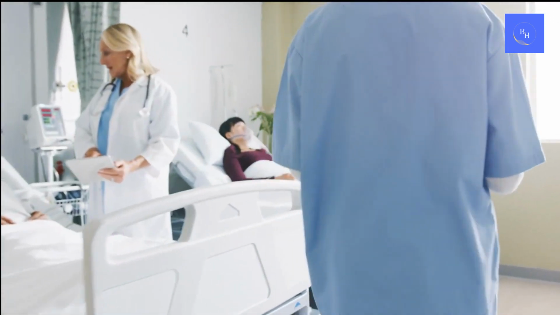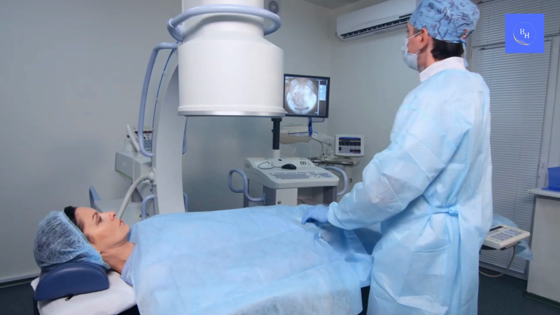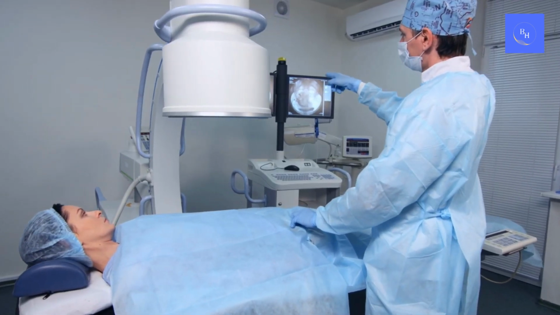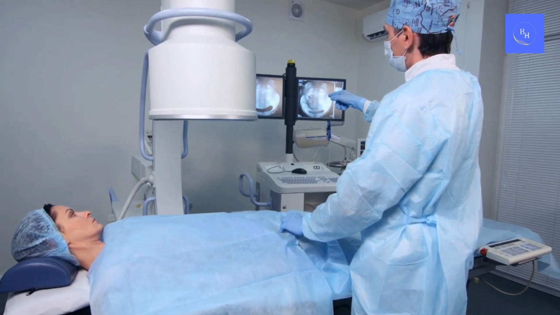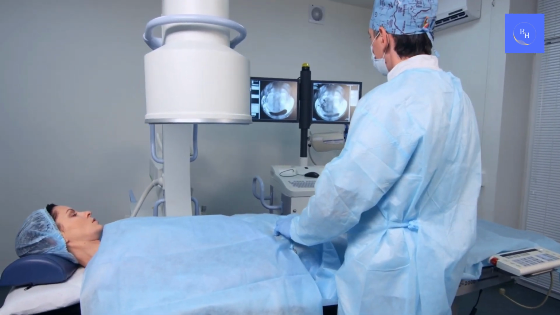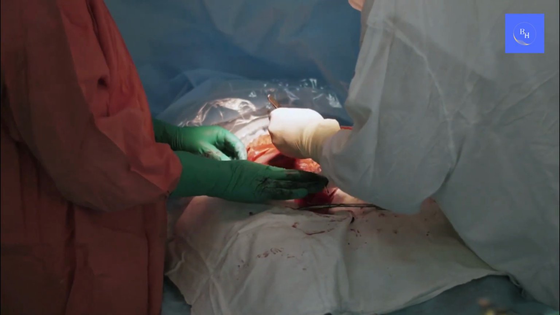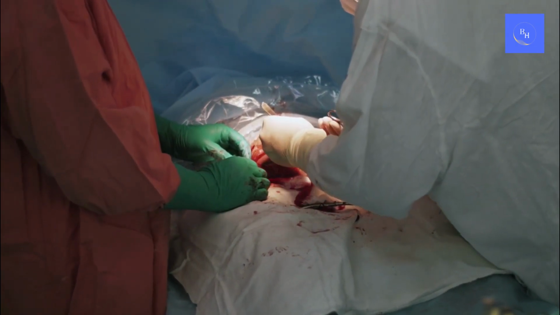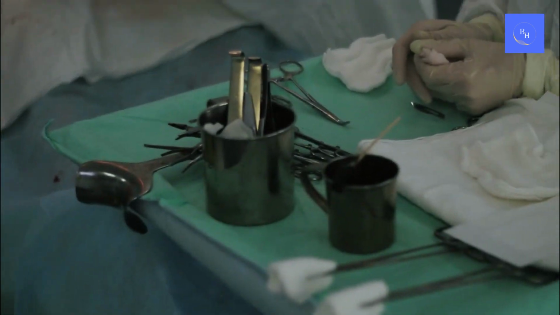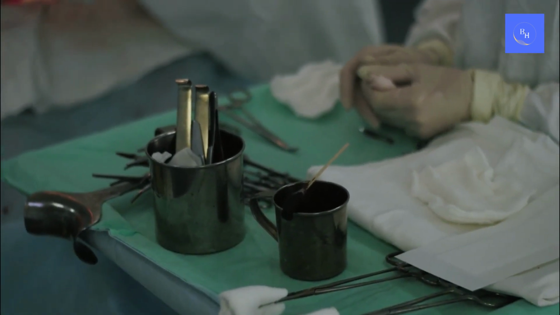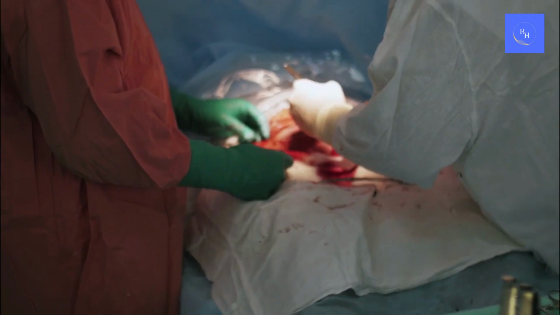6. Treatment for complications. If PID leads to complications such as abscesses or chronic pelvic pain, additional treatments like drainage of abscesses or specialized pain management strategies may be necessary. 7. Surgical intervention. In rare cases where the infection doesn't respond to antibiotics or if there's a risk of serious complications like a ruptured abscess or ectopic pregnancy, surgical intervention might be needed.